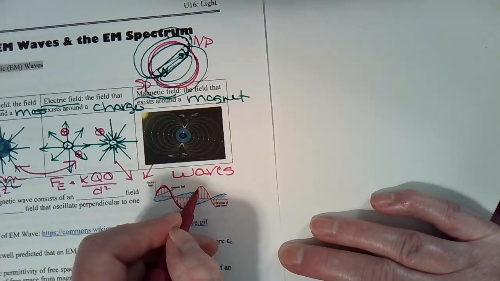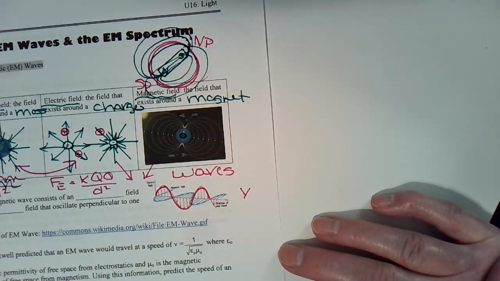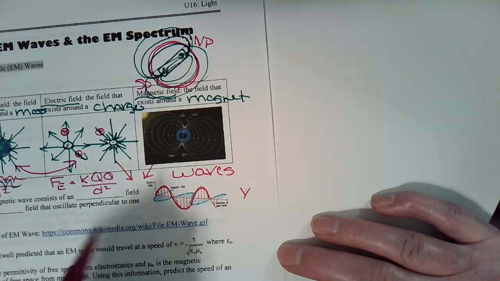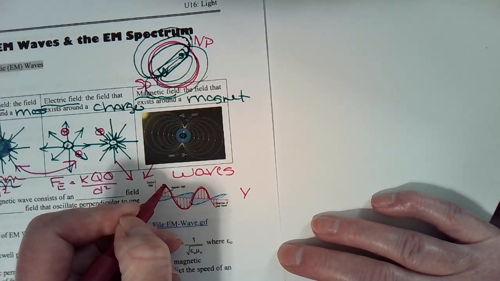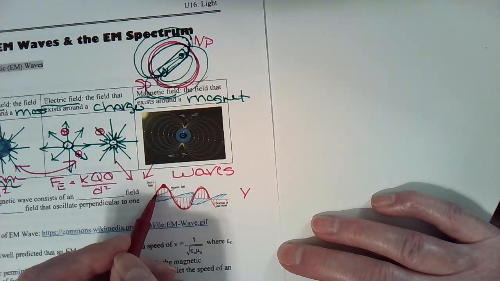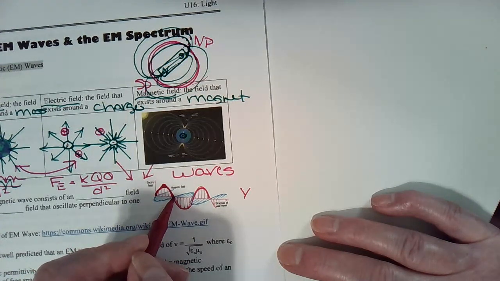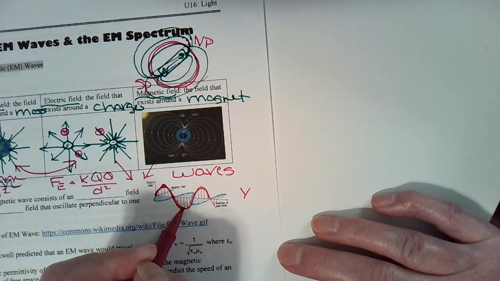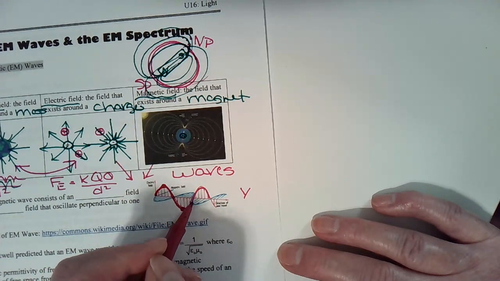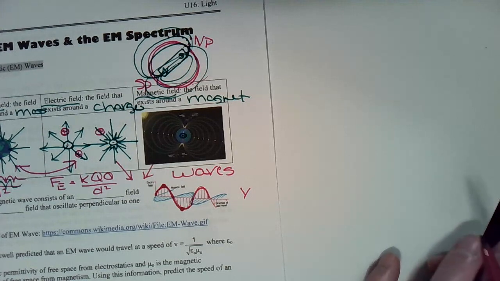And when I say up and down, we'll picture this like on the y-axis. This is the electric field. So sometimes, like at this point right here, the electric field is the highest. But as time goes on, the electric field is getting bigger and bigger, and then smaller and smaller, and then bigger and bigger, and then down here at the trough, it's the biggest, and then smaller and smaller. So the electric field is constantly changing.